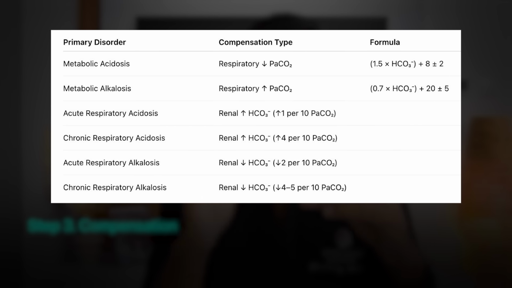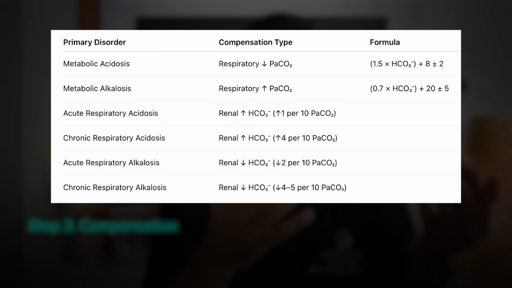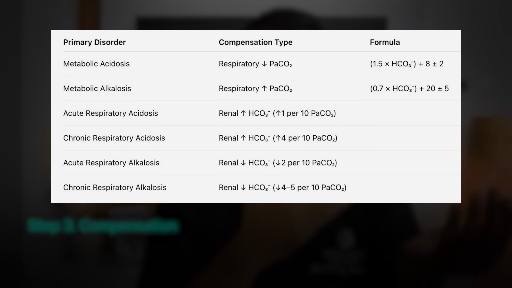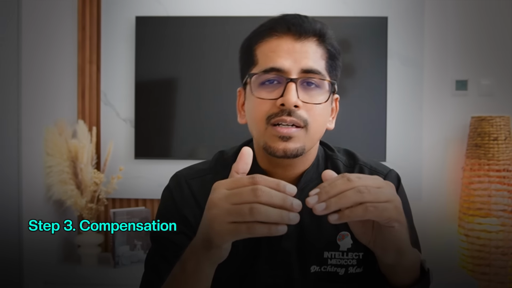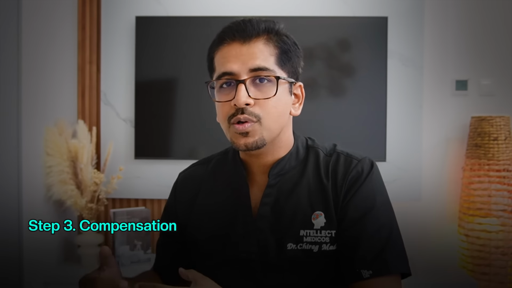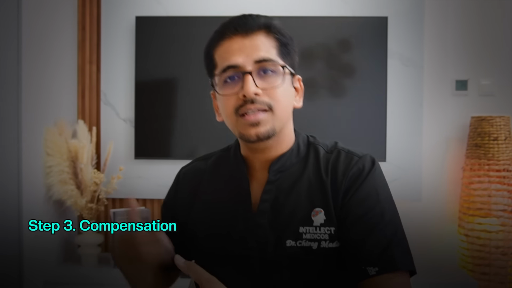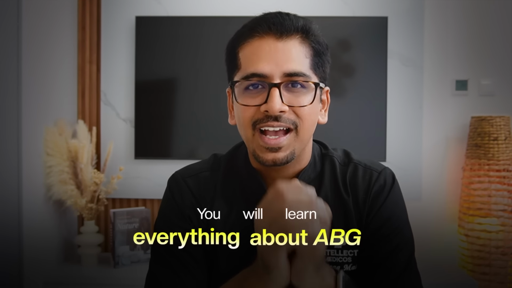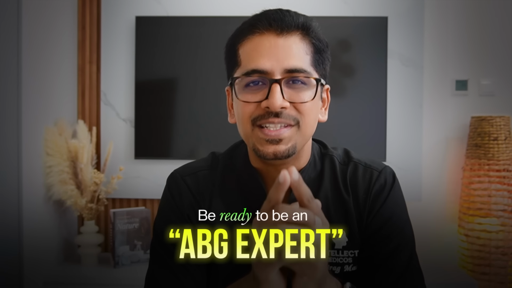And this is the chart for a compensation formula which we use for different primary pathologies. First of all, you have to figure out the primary pathology and then whether the other system is able to compensate or not. With that information, we get to know if there is any kind of mixed disorder or any other disorder associated, or maybe the body is trying to compensate. I'll be simplifying that with the help of 5 examples. So don't worry, don't feel that you are not able to understand. With those 5 examples, you will learn everything and be ready to be an ABG expert.